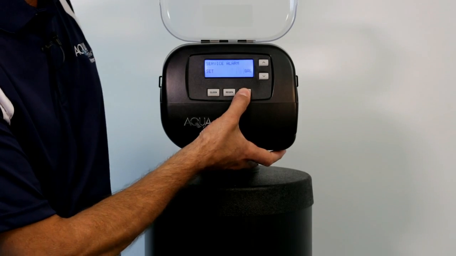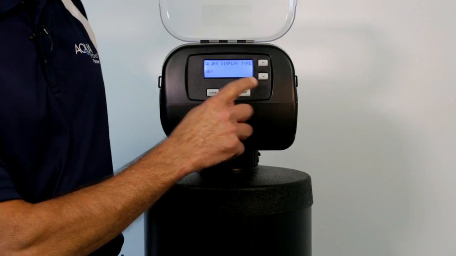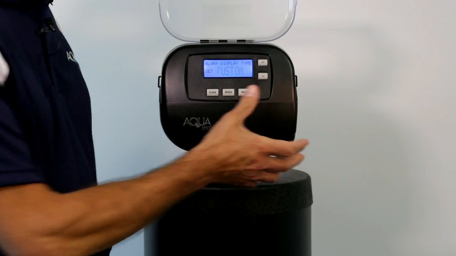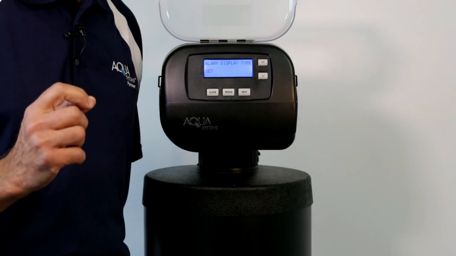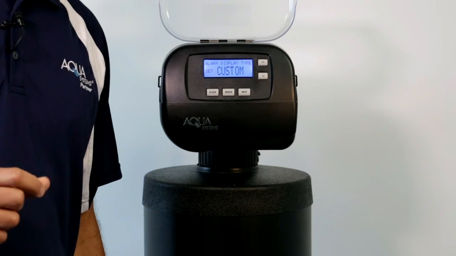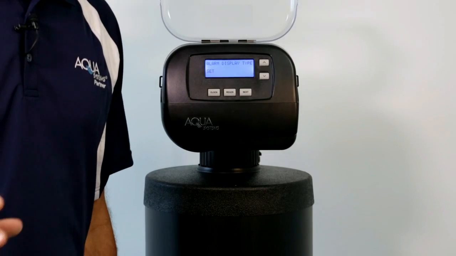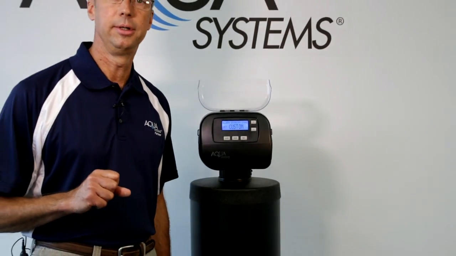Now as you push next, it allows you to choose a custom display or a normal display. Now I'm going to give you a brief explanation here, but it's extremely important that you refer to the guide so that you know how to use this. If you pick a normal display and there is no dealer information entered in the valve, it has a standard message that it will display on the service alarm.